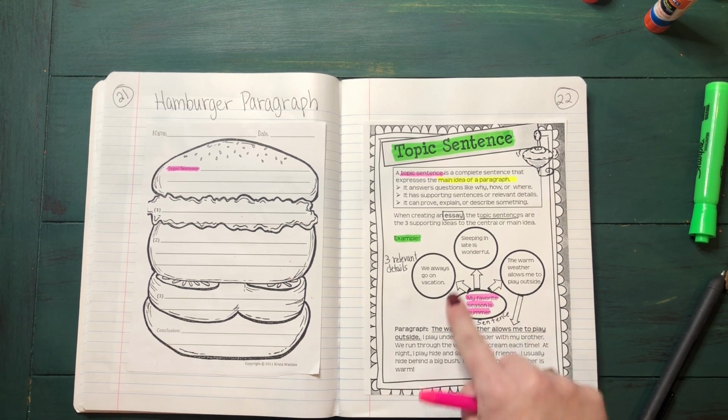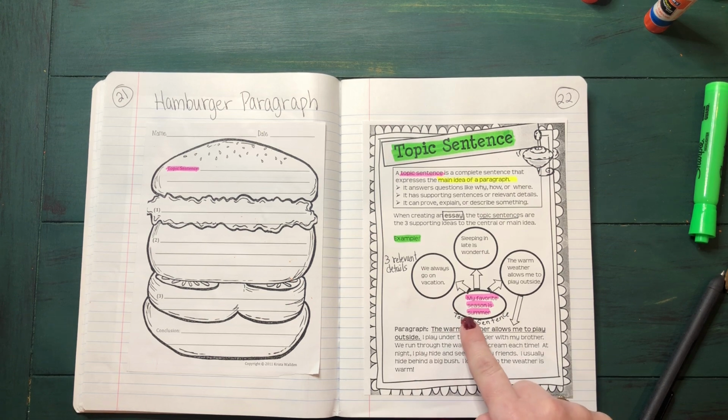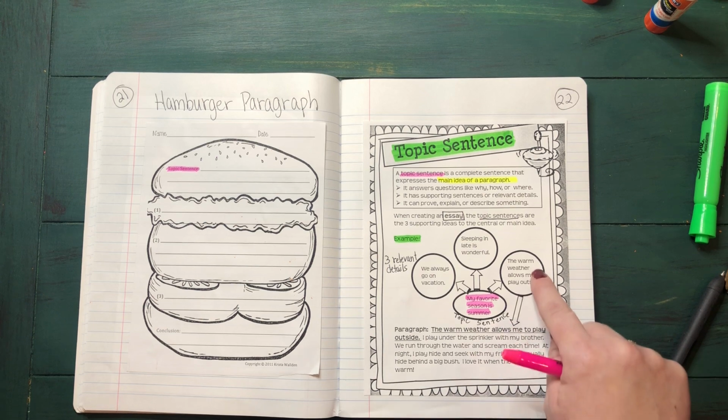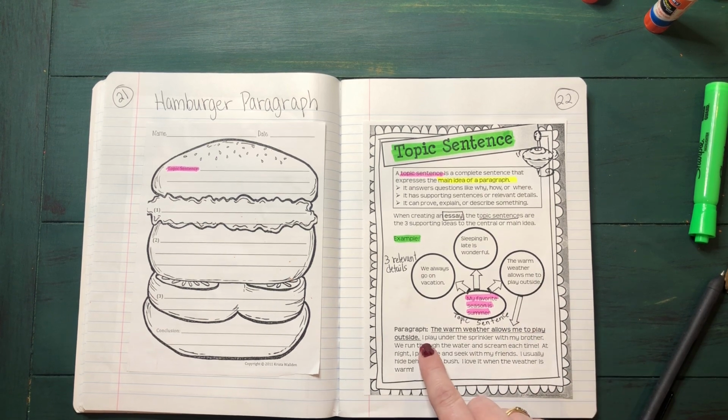So this is our topic sentence, but we're rewording it, and we'll talk about how to reword our focus to make it more appealing to a reader. So the warm weather allows me to play outside. It's generating some of our thinking. So we like that sentence to start, and then we start describing more of it.